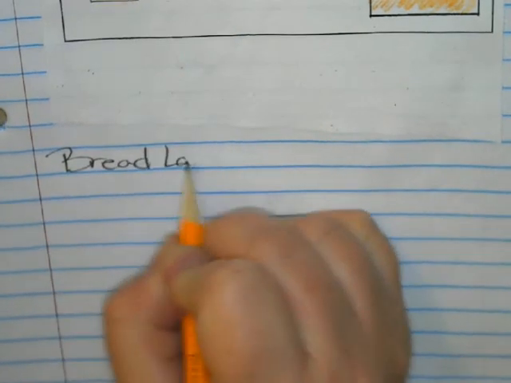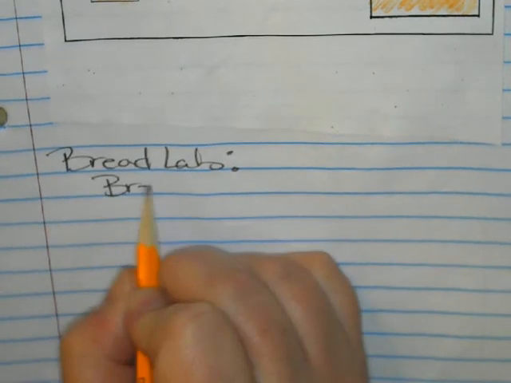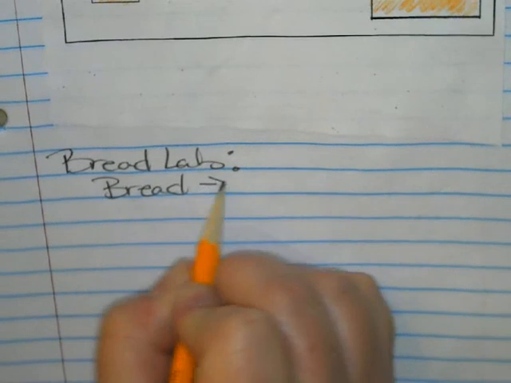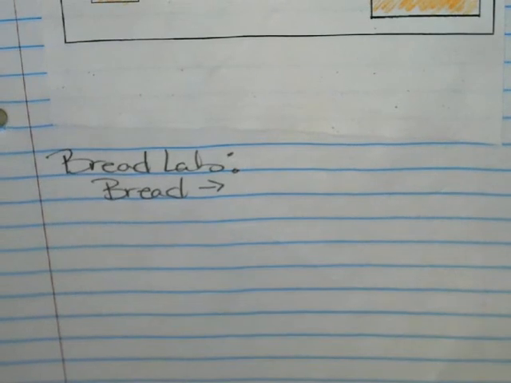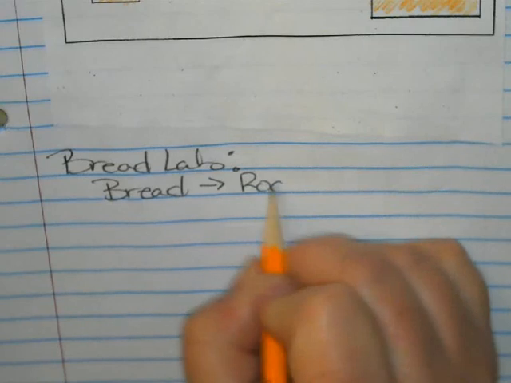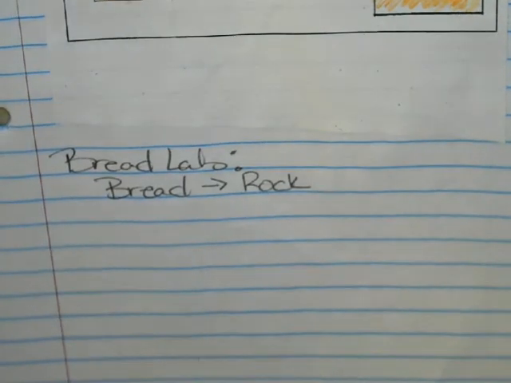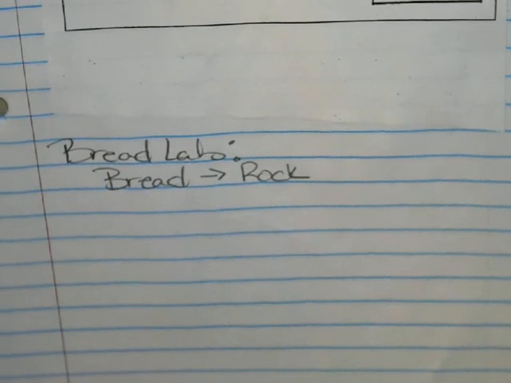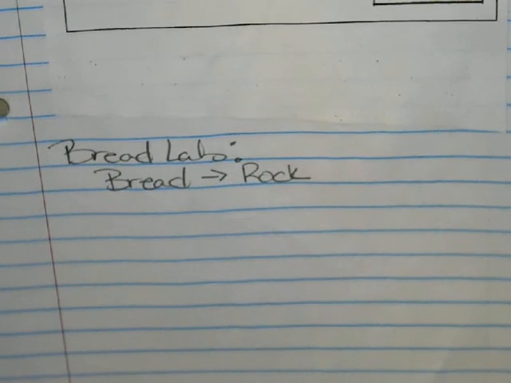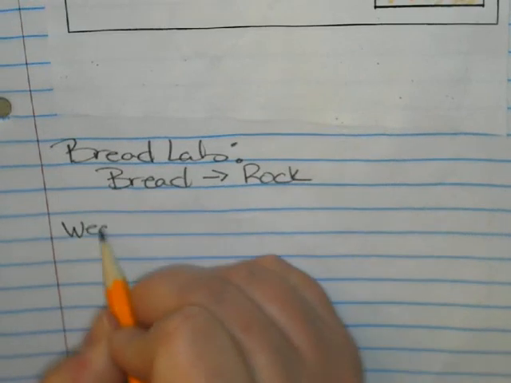For our sedimentary rock, you remember we've been calling this the bread lab. And I think you were all able to tell me that the bread represented rock. But what I want to make sure we have down is our definition of these processes. So we have weathering first.